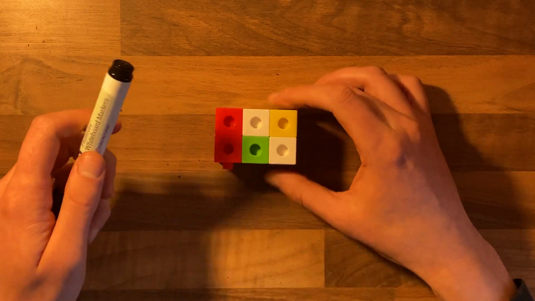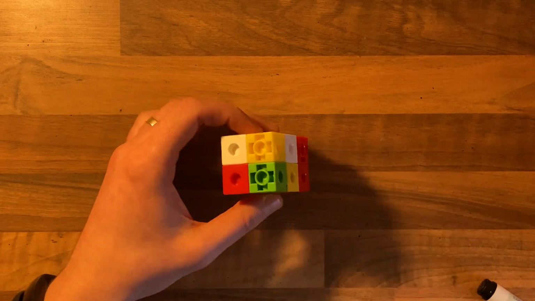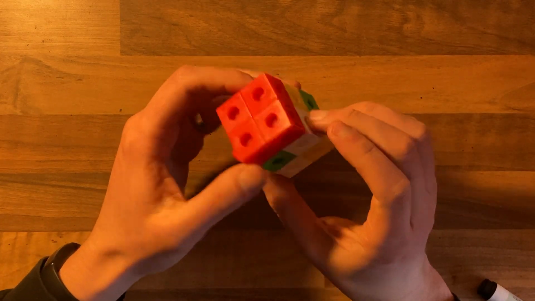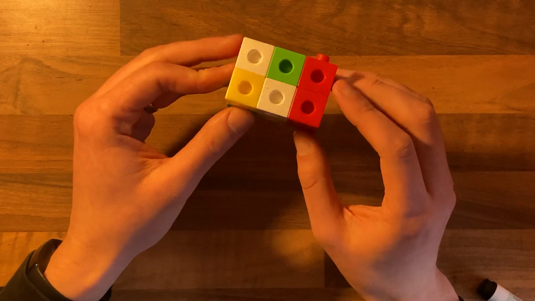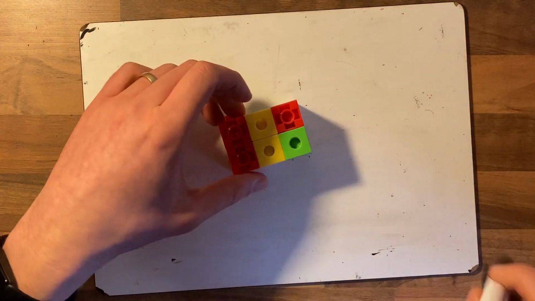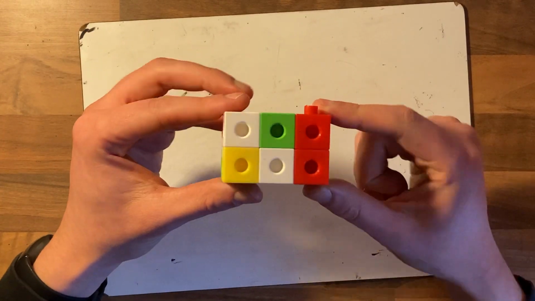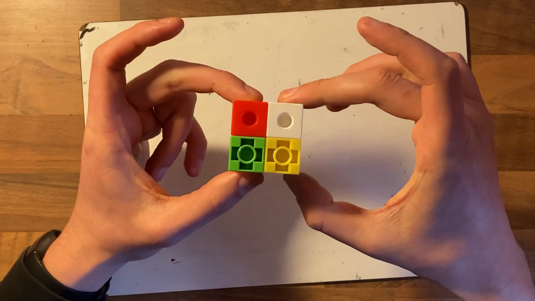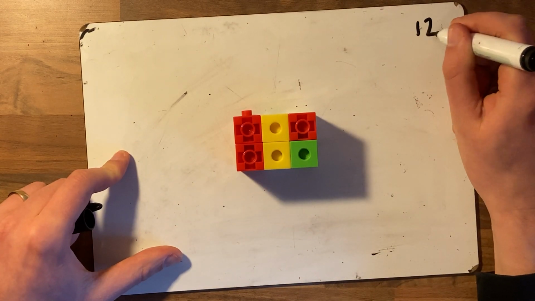So first of all, if we have a look at this shape here, you can see I've made it out of Multilink, and if we were to look at the number of faces, you can see it's got 1, 2, 3, 4, 5, 6 faces. You can see the edges, but you can see that it's a 3-dimensional shape, a shape that can be picked up and moved around and manipulated. So if I was to put this shape on here and we were to look and see how many cubes this shape has, I can count them like this, can't I? I can go 1, 2, 3, 4, 5, 6, and then I could just turn it round. 7, 8, 9, 10, 11, 12. So there are 12 cubes within that shape.